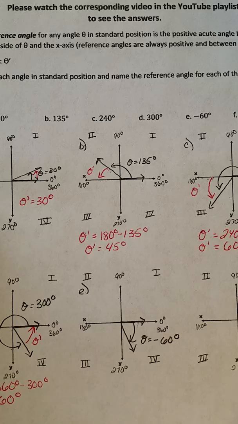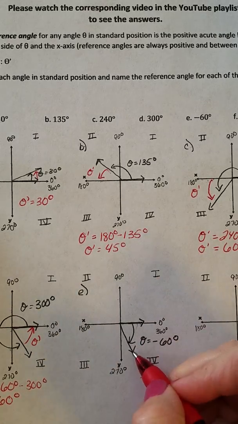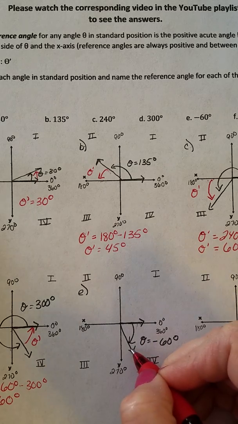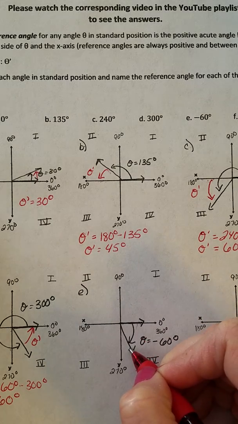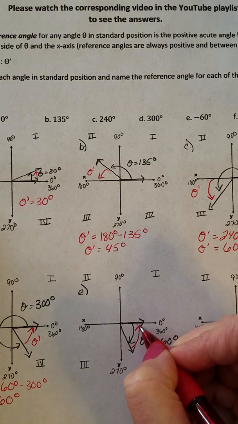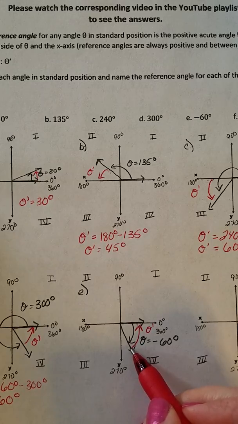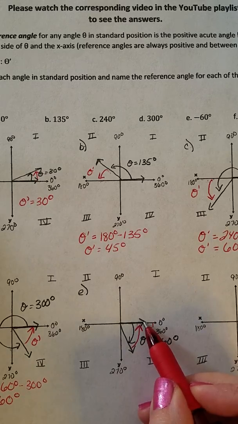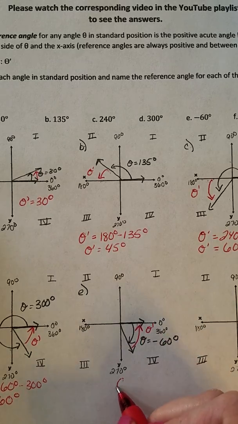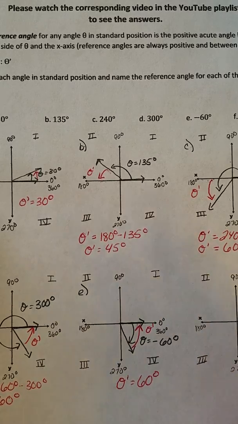Now, my reference angle, remember reference angles are always positive. Here's the terminal side of my angle, and I'm going to go to the x-axis, which means I'm going in the positive direction. So there's my reference angle. Well, to go from negative 60 to 0, that's a movement of 60 degrees. So my reference angle is a positive 60 degrees.